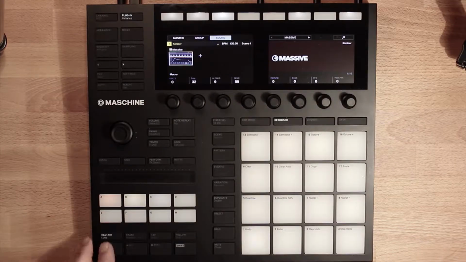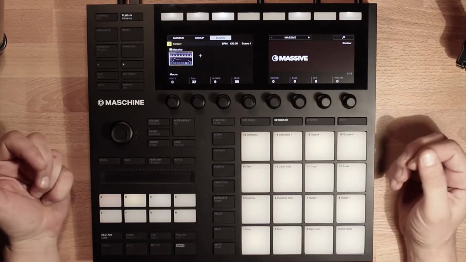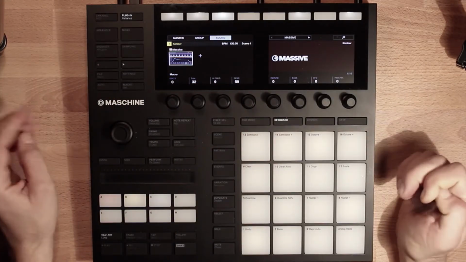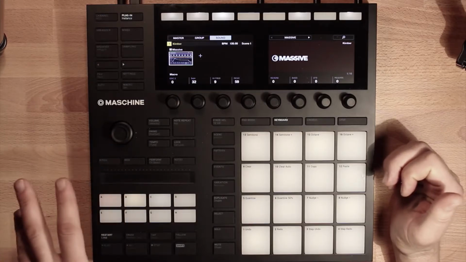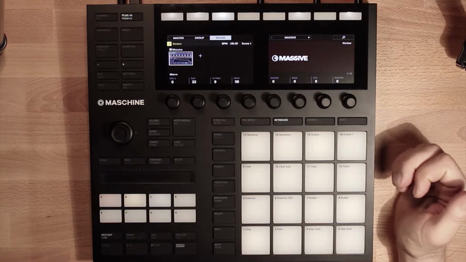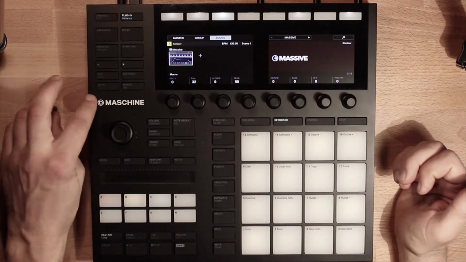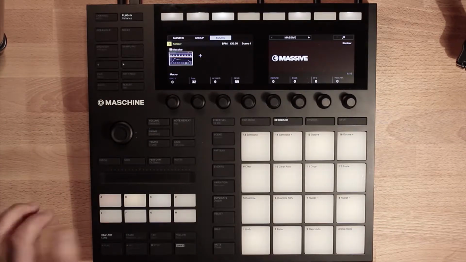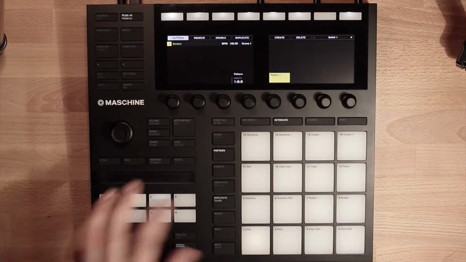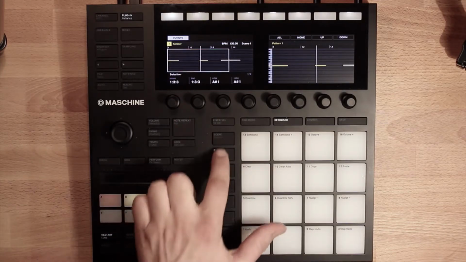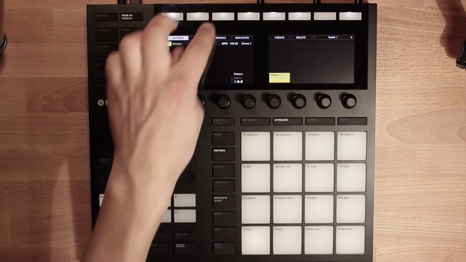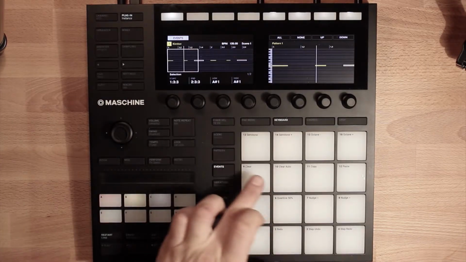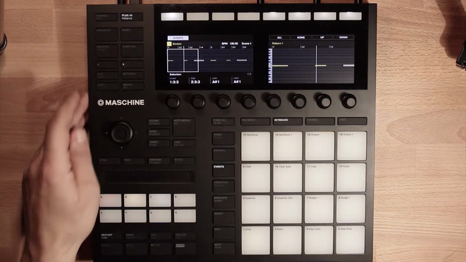So automation is a way of just getting stuff to move, parameters to move over the course of time. And we can write it into patterns in Maschine. And we use this button over here, the auto button, in order to do this. So this pattern currently is just 1 bar long. So let's double this pattern. So it's a 2 bar pattern. And let's record in some automation.